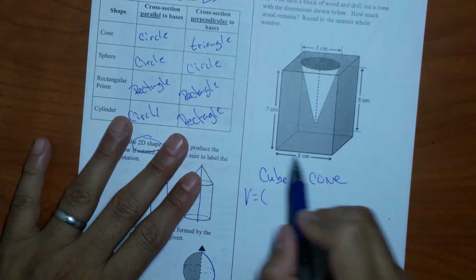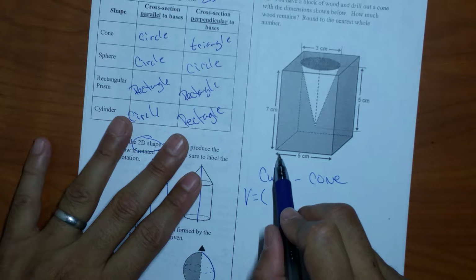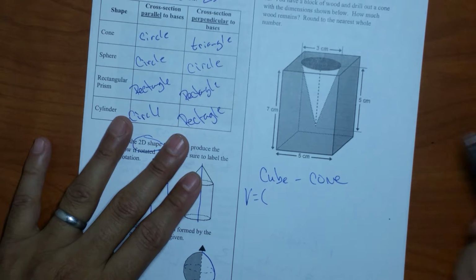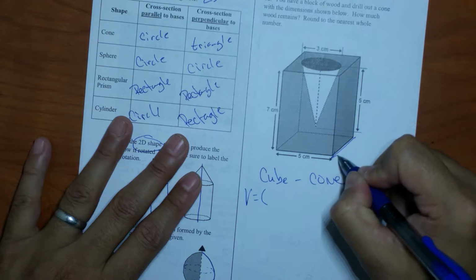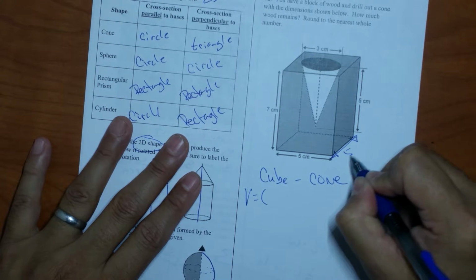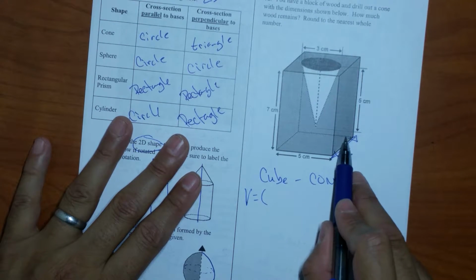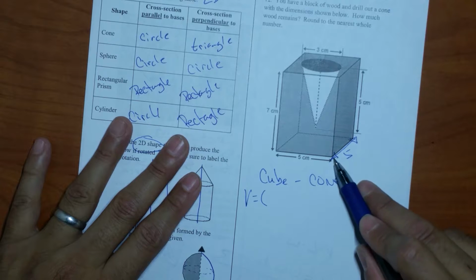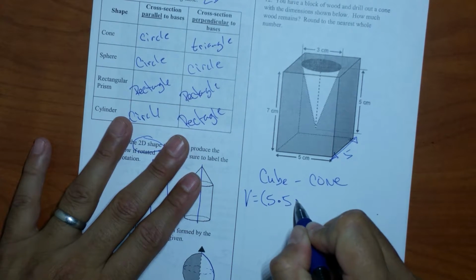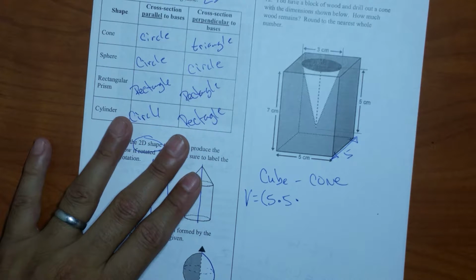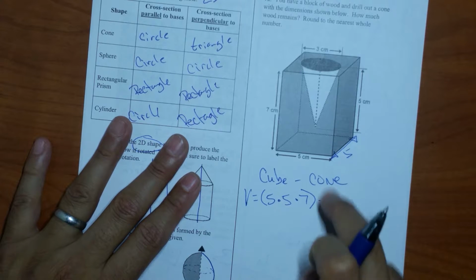One third times pi times r squared, right? No, cube, just cube. So it's going to be 5 times, what's this value over here? 5. This is a 5 by 5 here. That's important because it's supposed to be of this dimension. So I have a 5 here, I have a 5 here. So it's 5 times 5 times, what's the height of the cube? 7. Very good. There's the cube minus the cone.